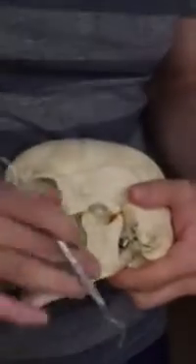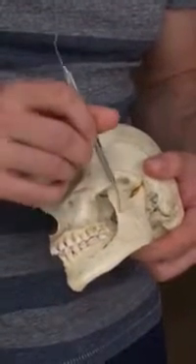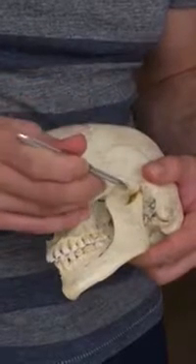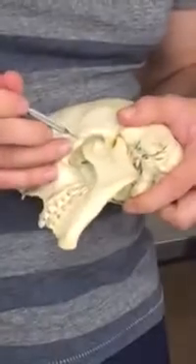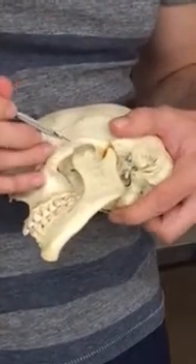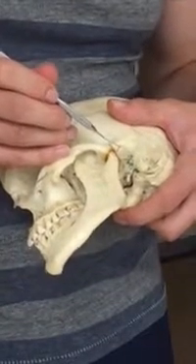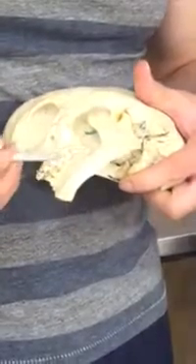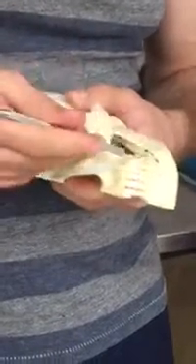Okay, the mandible should be easier, hopefully. So this is the mandible. We've got the body of the mandible, the ramus of the mandible, the mandibular notch, the coronoid process, the condylar process. Okay. Inferior border of the mandible, angle of the mandible, mental foramen.